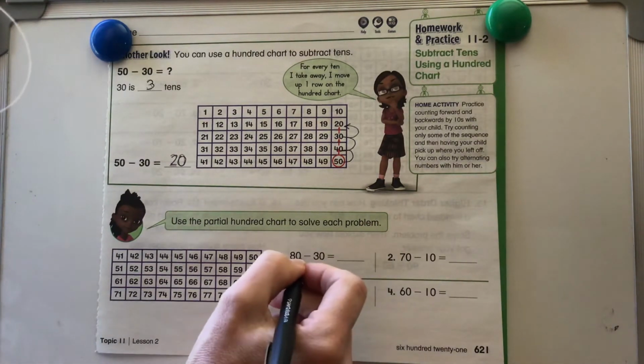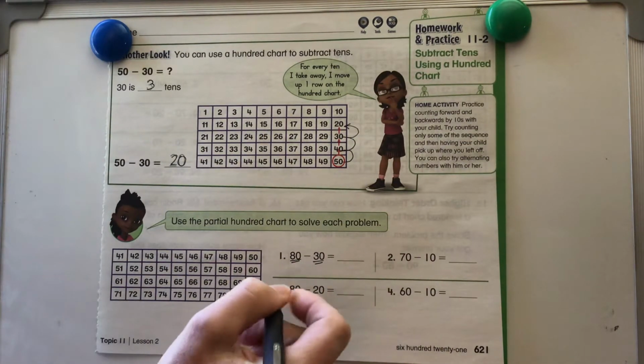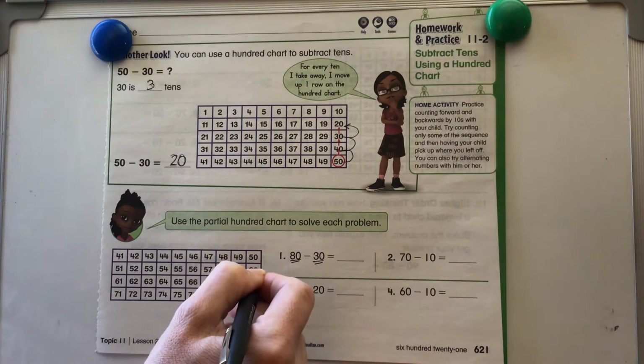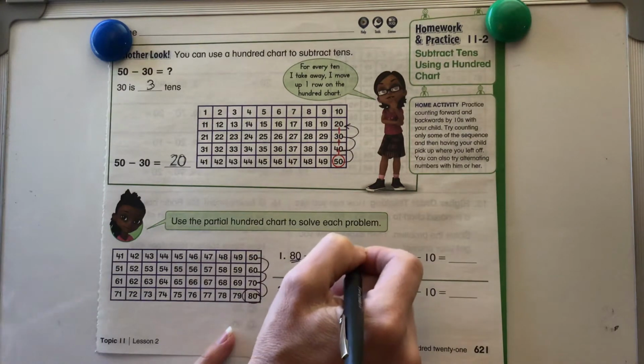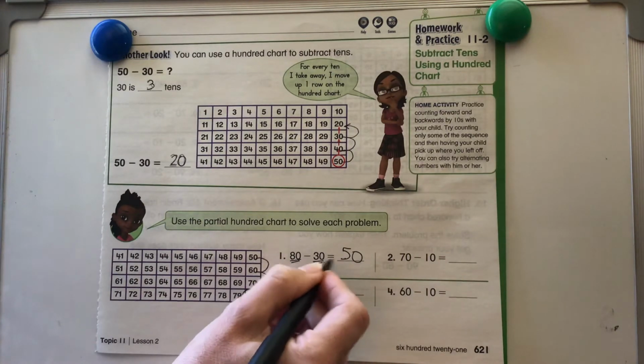We have 80 minus 30. So I can start at 80 and I can subtract 30. 10, 20, 30. Puts me at 50. And again, we can check it. 8 minus 3 is 5. 0 minus 0 is 0.